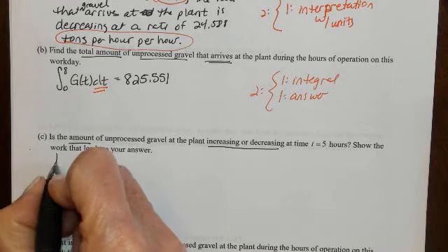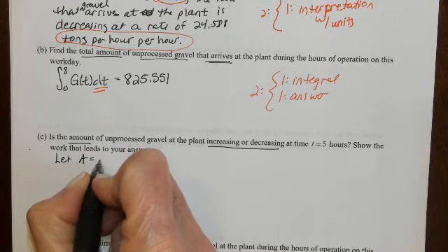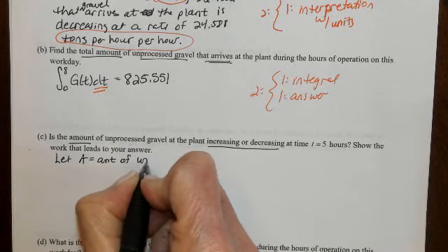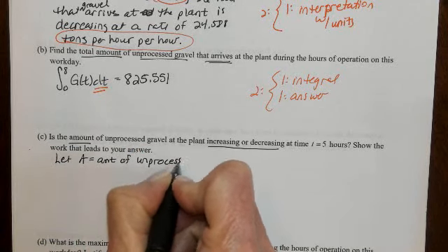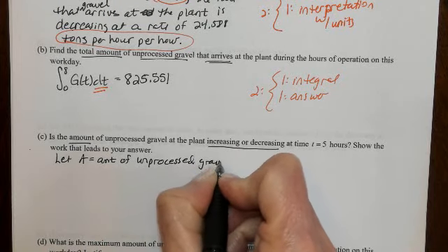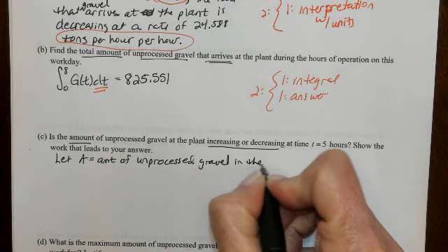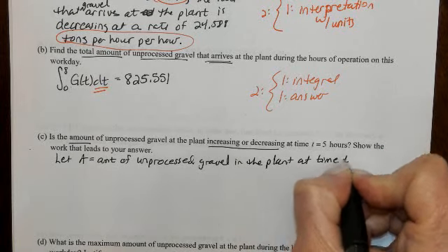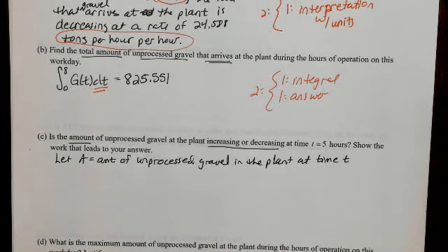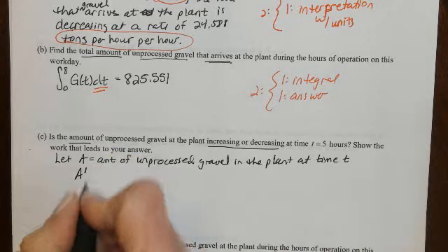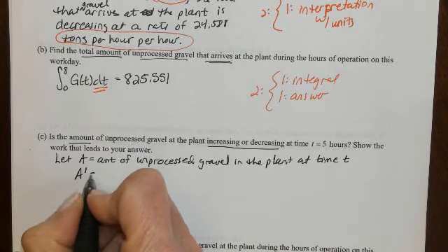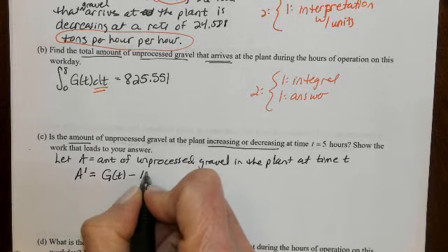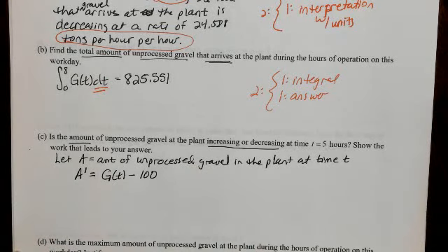So here's where I'm going to say let A be the amount of unprocessed gravel in the plant at time T. All right. Then A prime is the rate in minus the rate out. Rate in minus rate out.